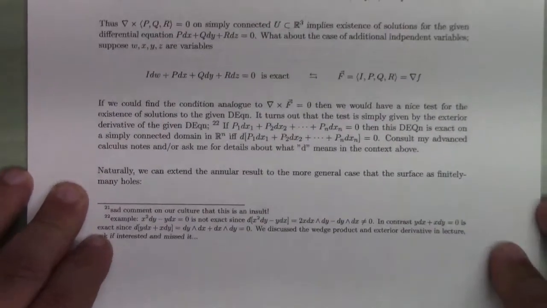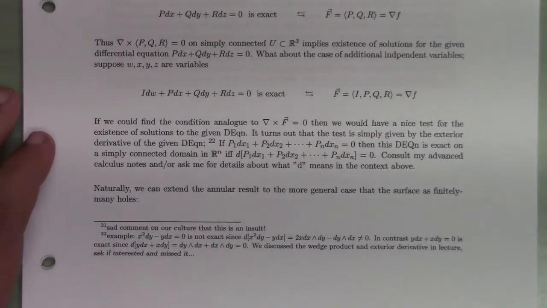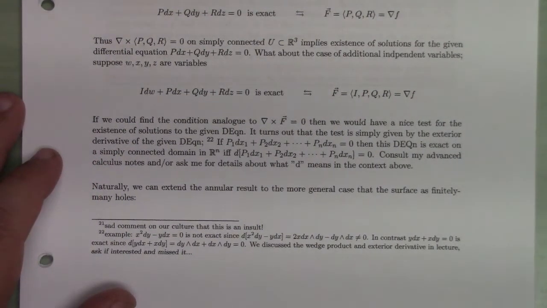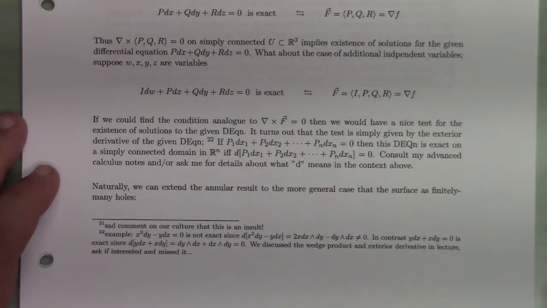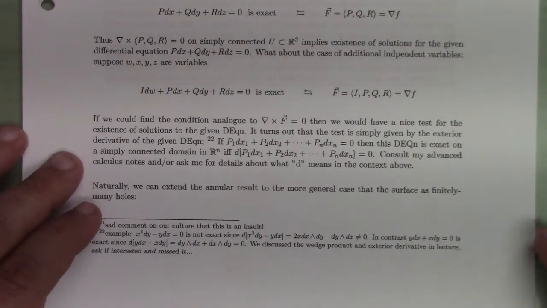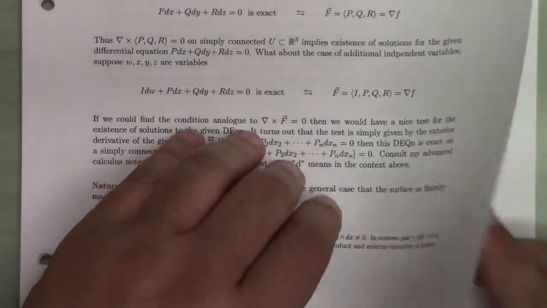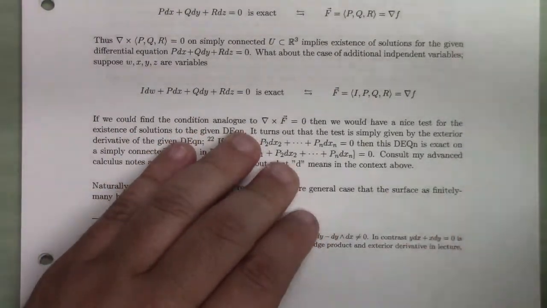Okay, and then I'm discussing here a little bit more about the connection between conservative vector fields and exact forms. I'll probably come back and talk more about this when we talk about the next part of the course, differential forms. So yeah, you can read it for now if you want.